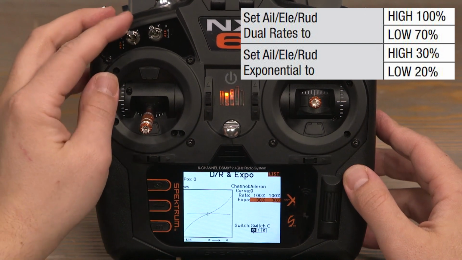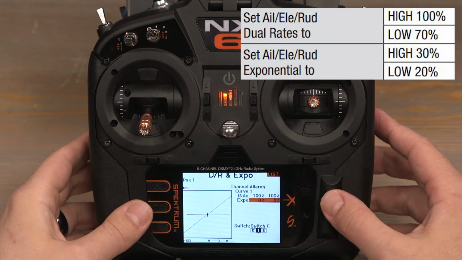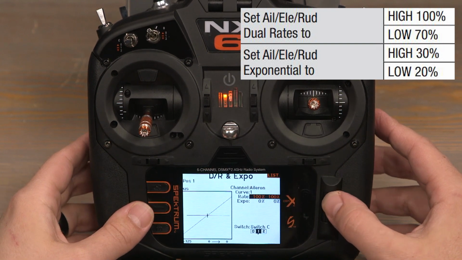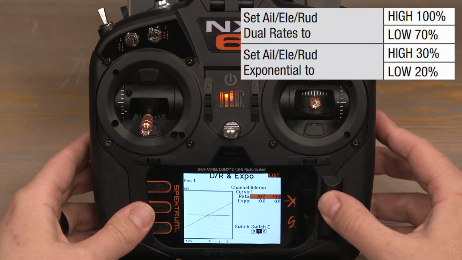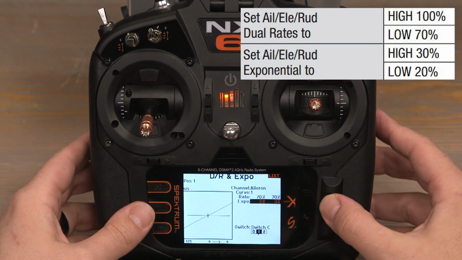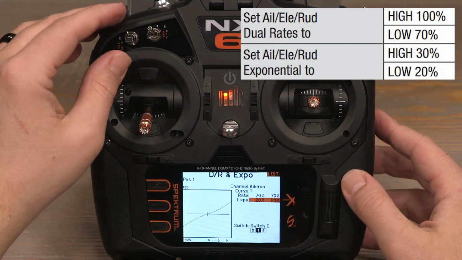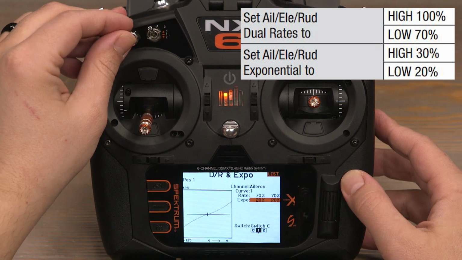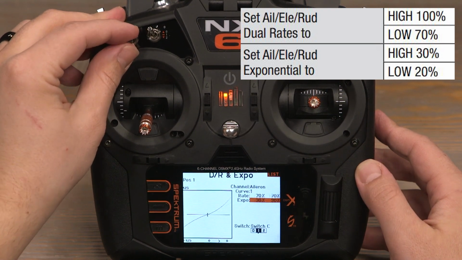And then we'll flip the C switch down to the 1 position, or our low rates, and we'll set the rates to 70%, with an exponential of 20%. And we can see when we flip the switch back to high rates, our rates and expo change accordingly.